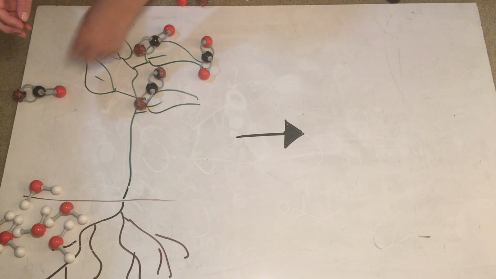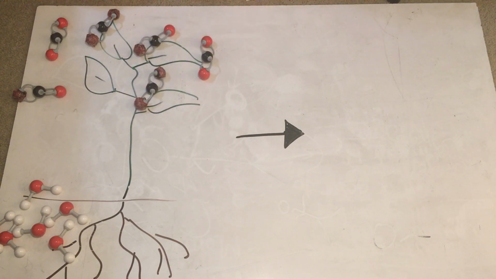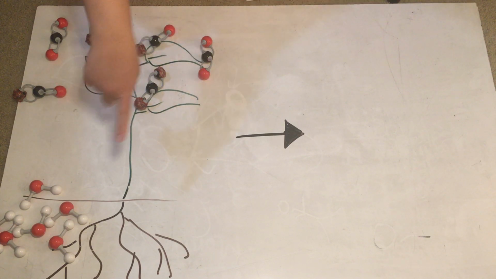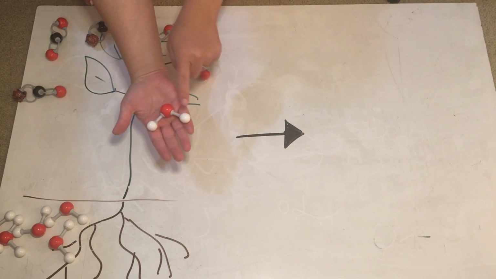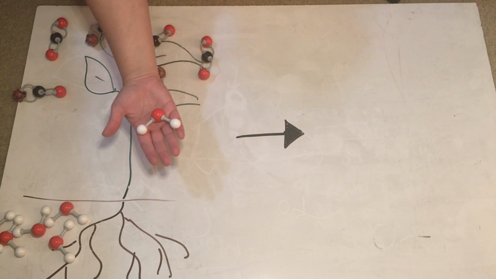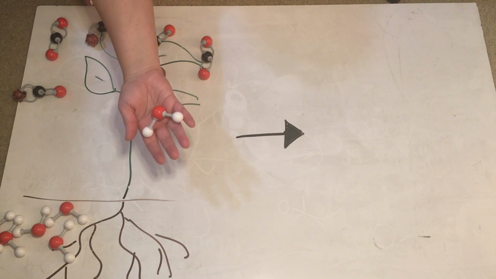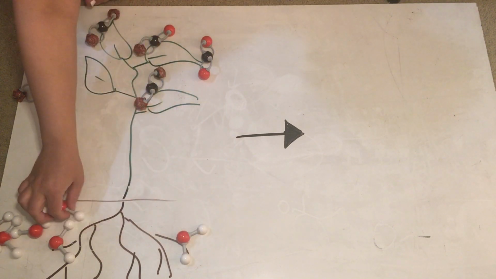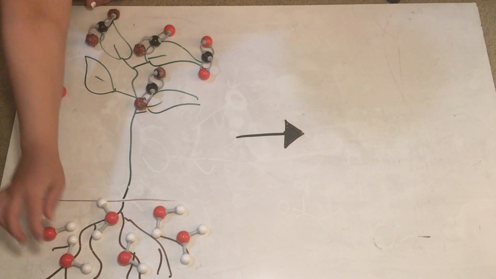So I'm going to lay these out here. This is going to be the air space around the plant. And down here by the roots, we've got water molecules. So H2O: H2 for the hydrogens in white, and O, the oxygen in red, so that is a water molecule. And plants are going to access their water with their roots. So I've got the water molecules, 6 of them, down here in the ground.